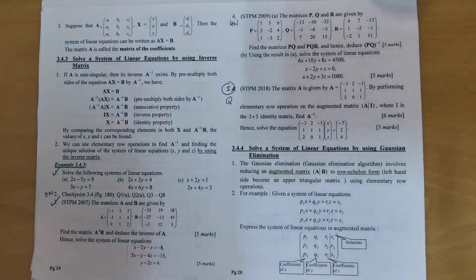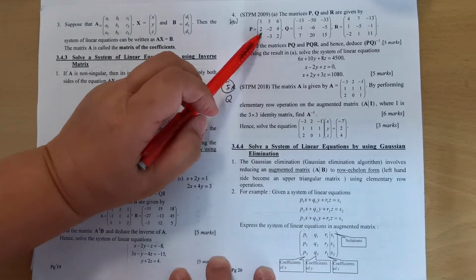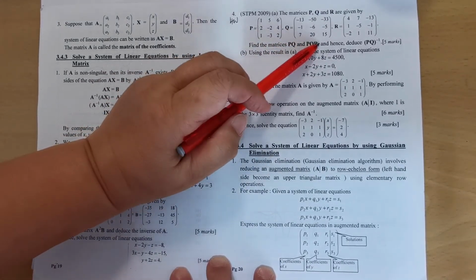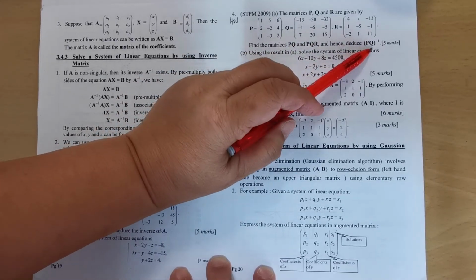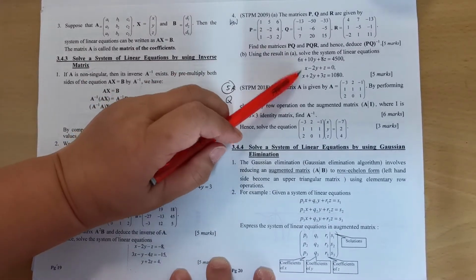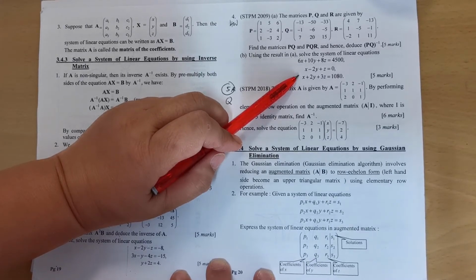Next, question 4 you also do as homework. This one you are given P, Q, R. The question wants you to find PQ and also PQR. From these two answers, deduce the inverse of PQ. Actually same as just now. Then solve this linear equation.